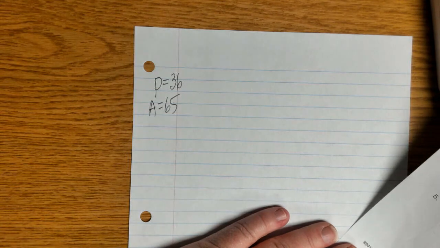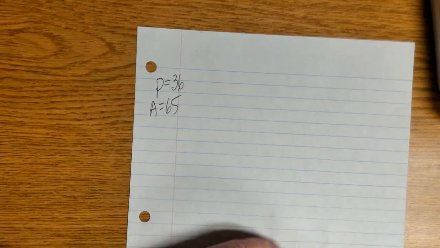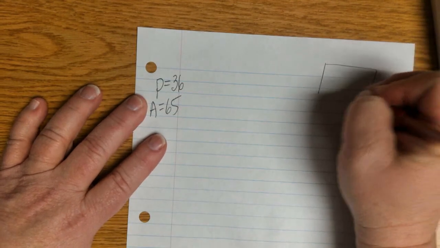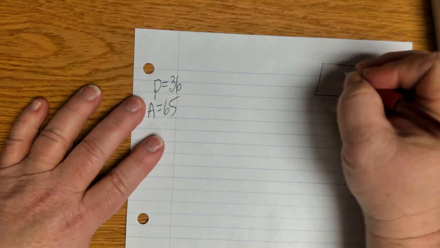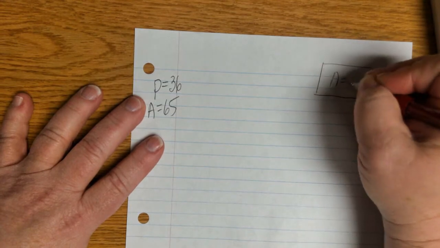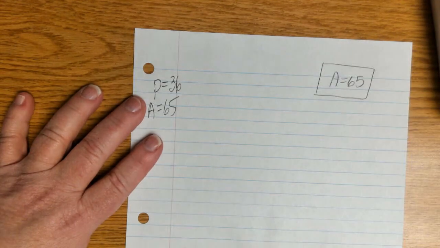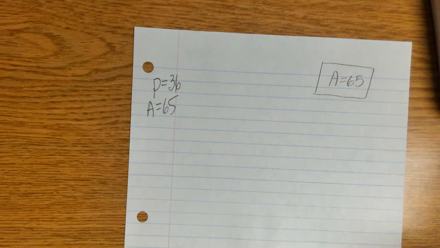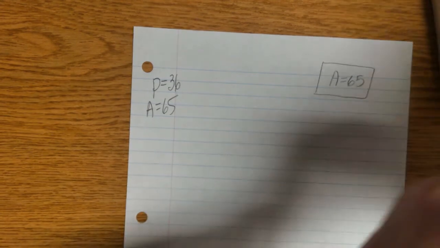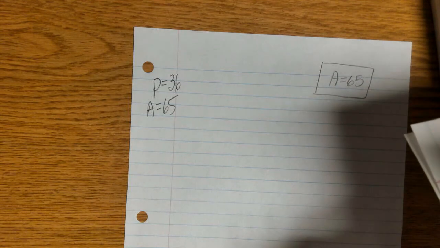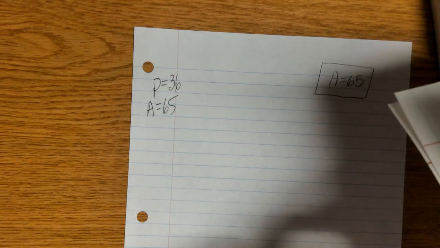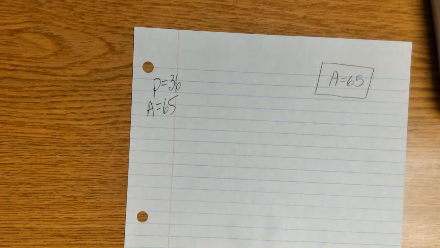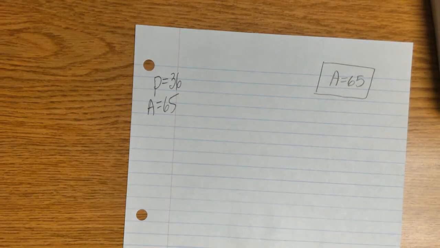Squared, a meter. All right, find the dimensions of the rectangle. All right, here we go. So I'm going to draw a picture, and my area is 65. And what else did it tell me? Anything? Perimeter is 36, and the area is 65. Find the dimensions of the rectangle. So the perimeter is 36.